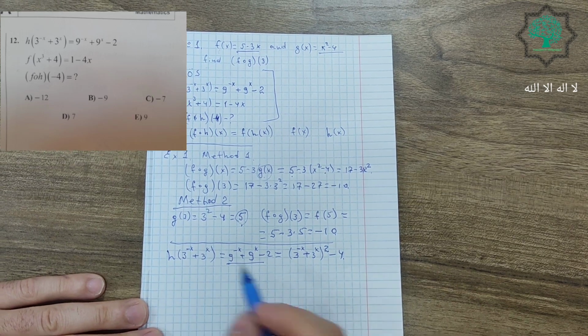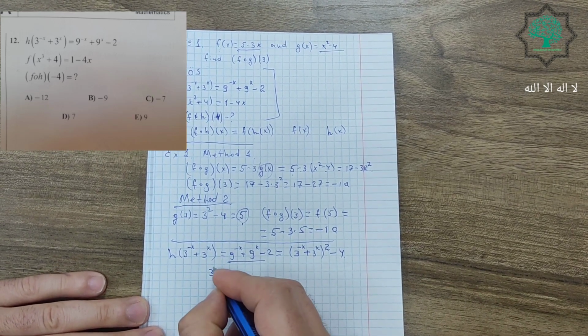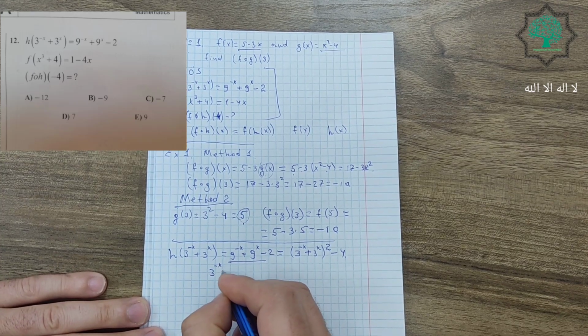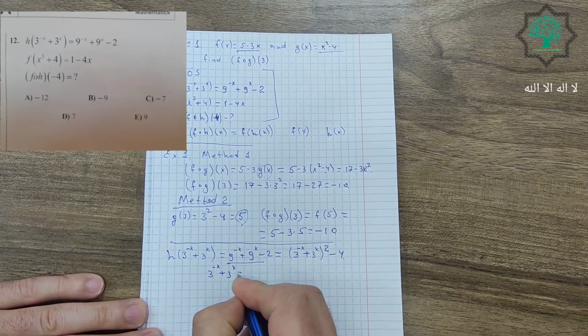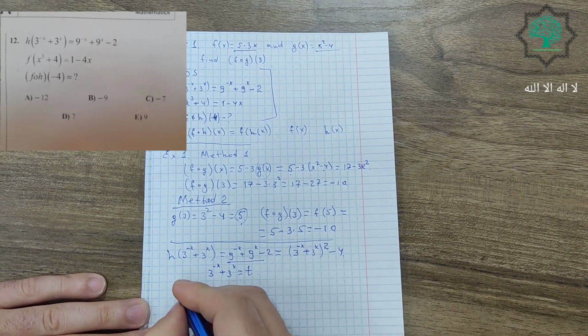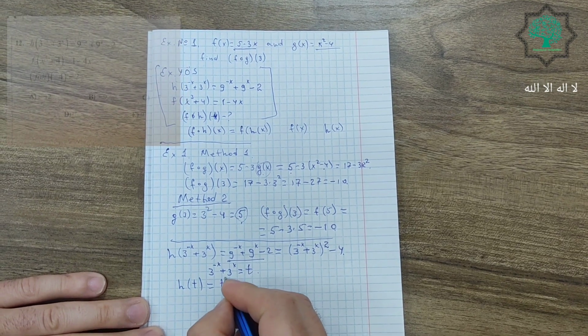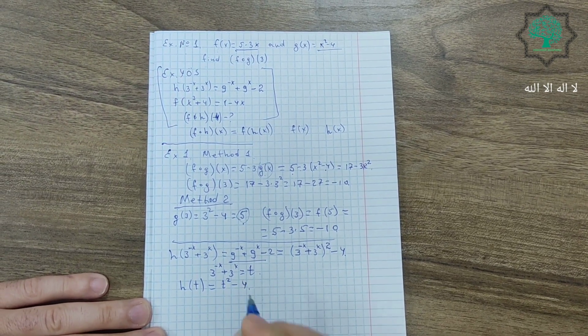And if I, for example, apply to 3 to the minus x plus 3 to the x power any number, for example t, so I have h of t equals t squared minus 4.